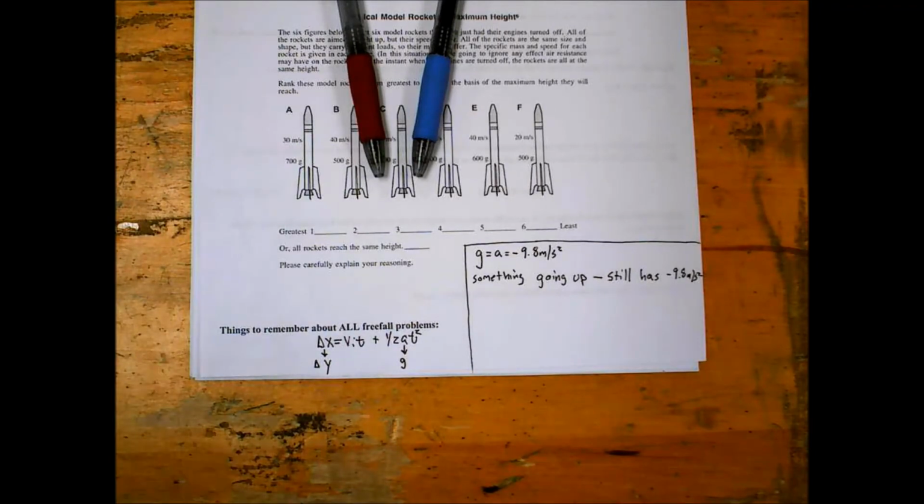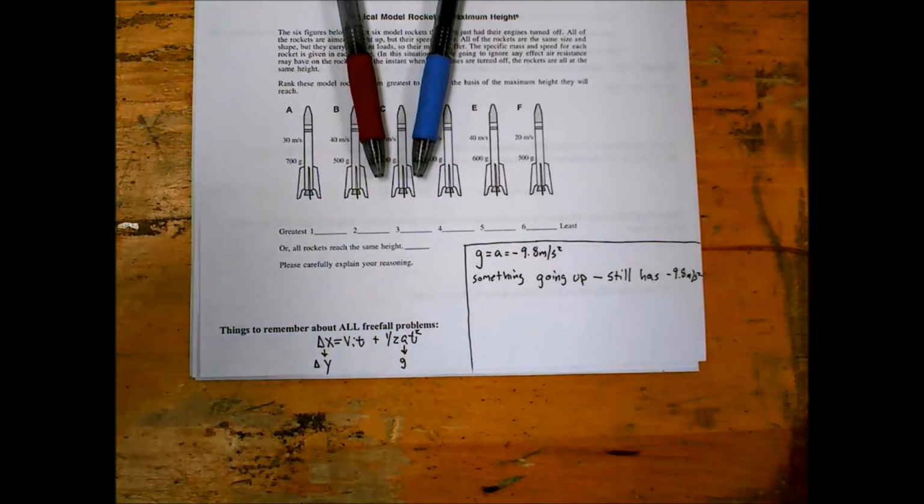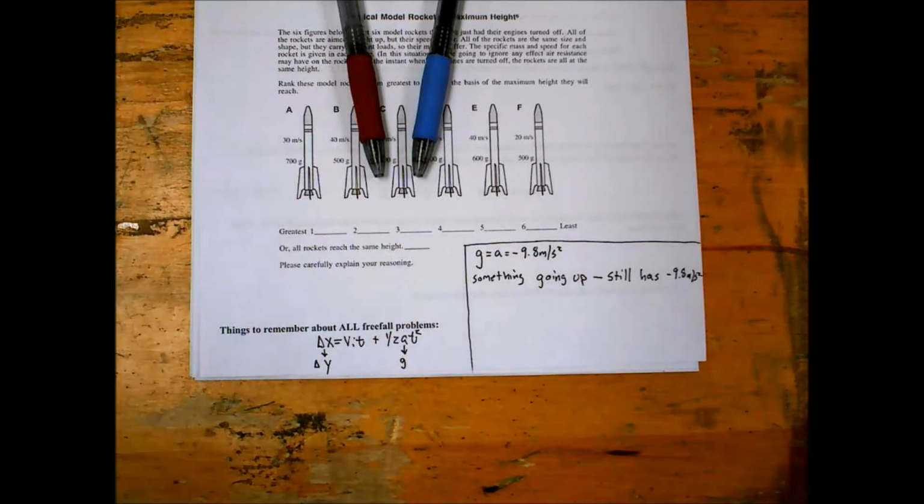Okay, what about the acceleration at the top? Okay, here's an easy question. What about the velocity at the top if I throw a ball up? Zero velocity at the top. Okay, what about the acceleration? Still negative 9.8 because gravity's still in total control. Okay, and this is going to be applied to projectiles too.